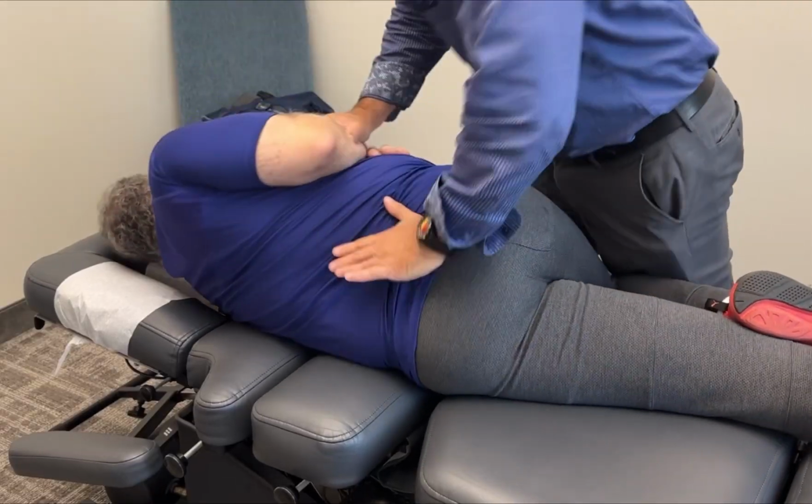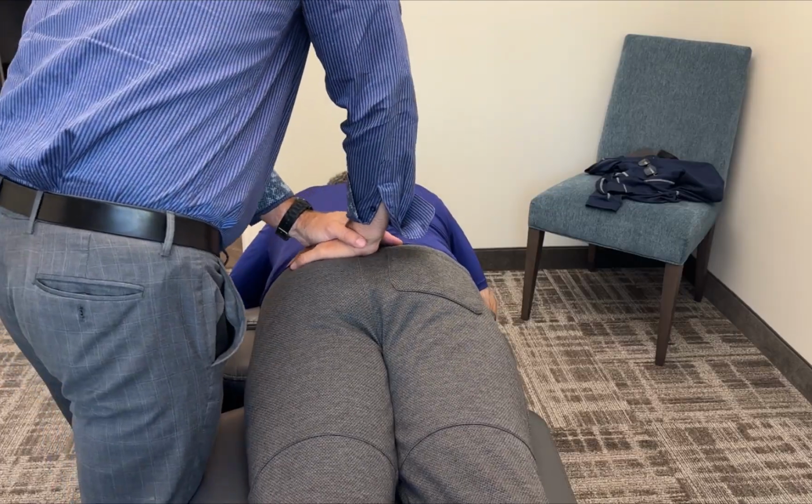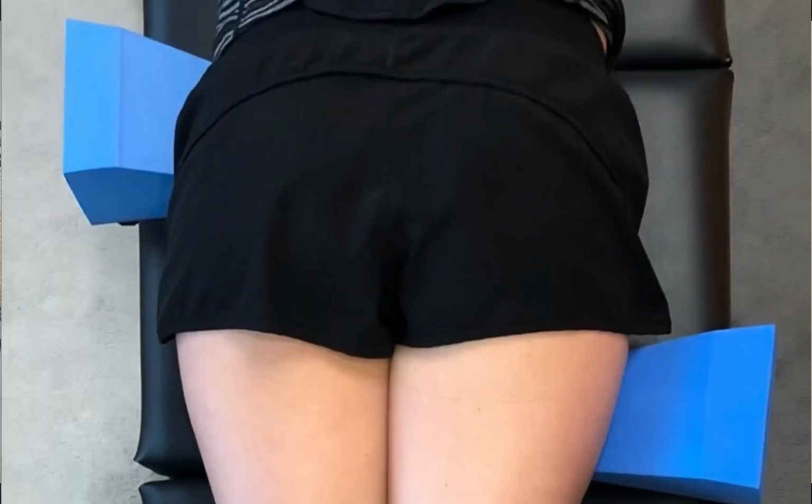Those things can be corrected by a chiropractor or a therapist doing manual manipulation, doing some muscle work, doing some adjustments with the drop table or blocking the pelvis. This can change the short leg back to normal, solving the problem.